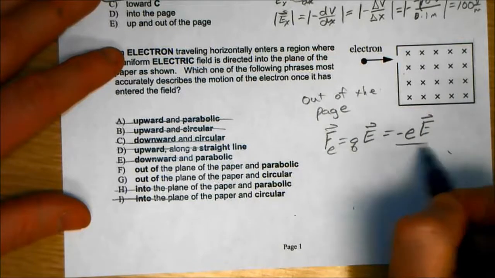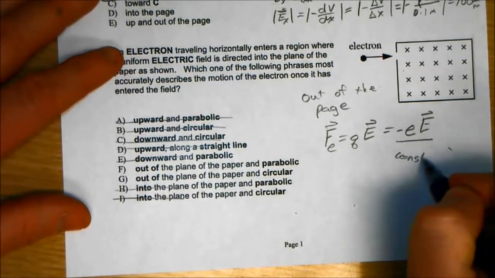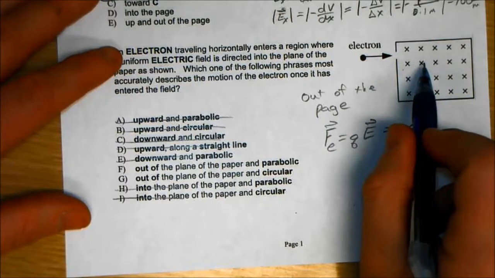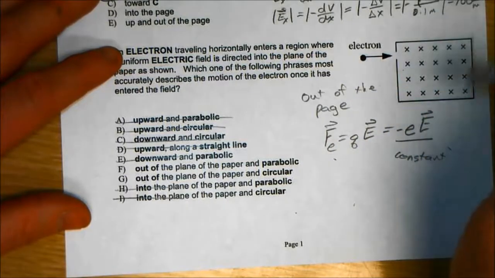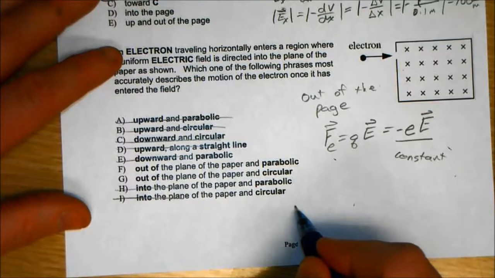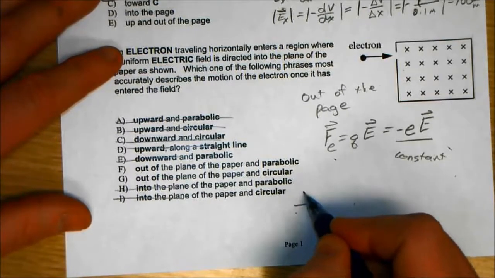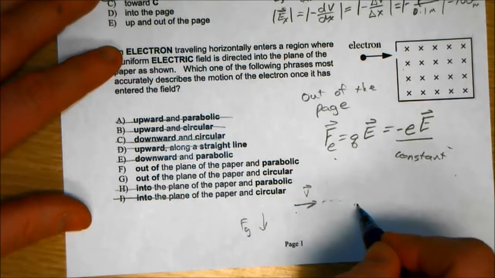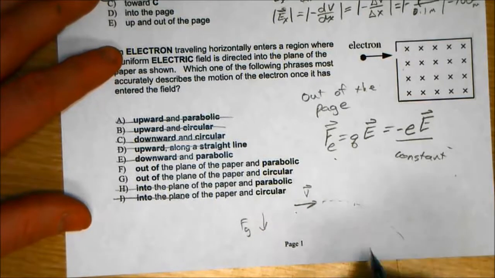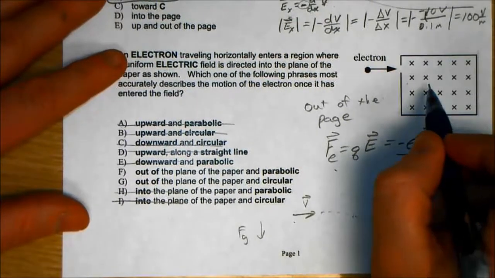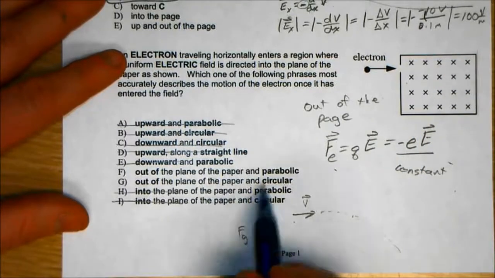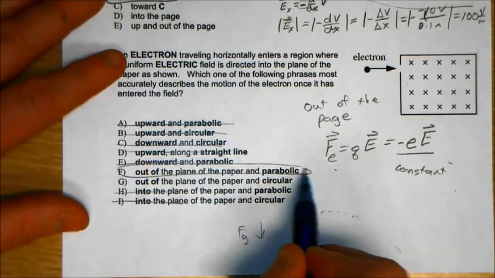Now, this force is going to be constant as long as the electron is in the field. So it's going to curve upward, and just like throwing a ball with some velocity in a gravitational field, it's going to experience a constant force. That trajectory is going to be parabolic. So here, the electron is curving out of the page, but it's going to curve out in a parabolic trajectory.